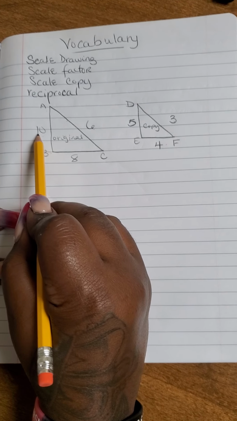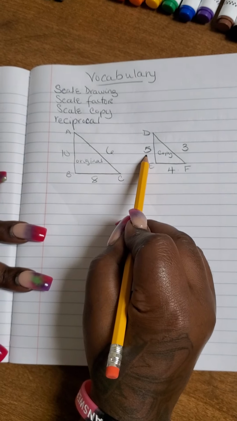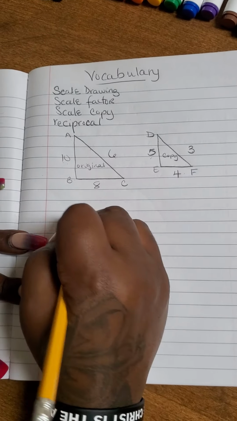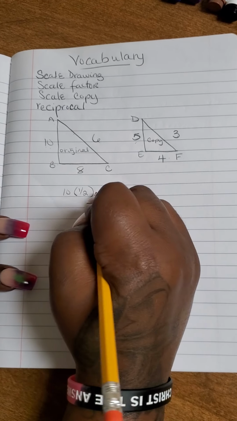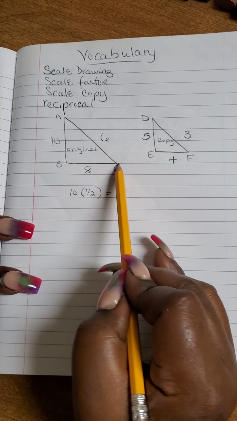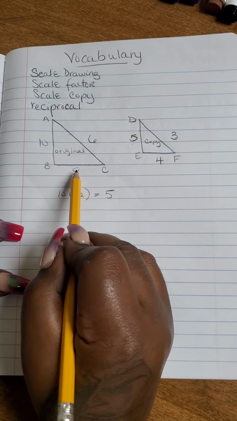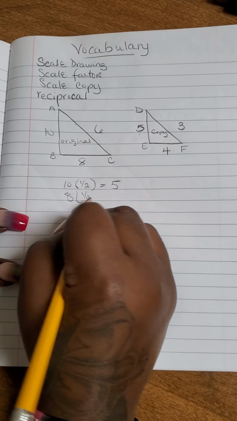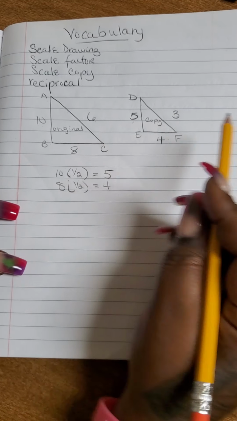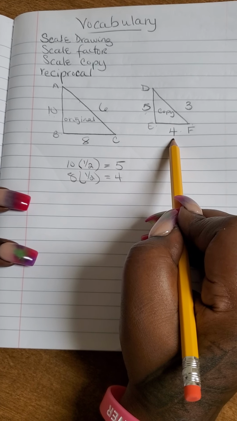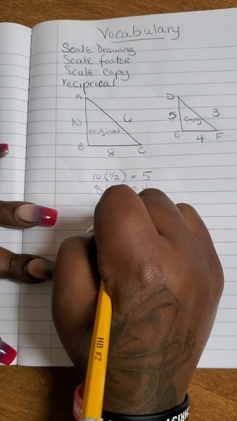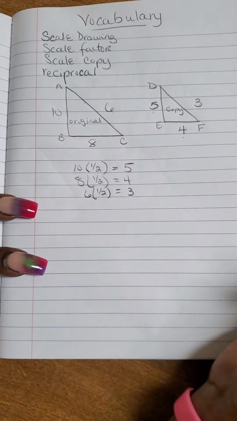So you can blatantly see that with this side being 10 and that side being half, you know that 5 is half of 10. So we can honestly say that 10 times 1/2 equals 5. All right. Now remember, what we do to one side, we have to do to all sides. Okay. So 8 times 1/2 equals 4. Okay. BC, side BC, corresponding side EF. You got 4. Okay. Now let's do CA. AC, however you want to do it. 6 times 1/2 will give us 3.